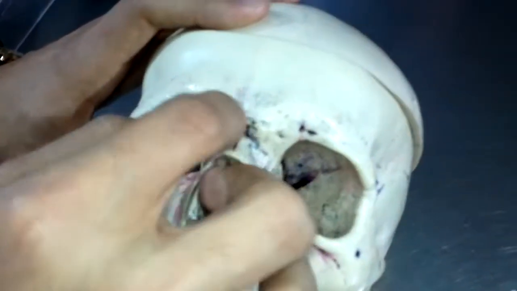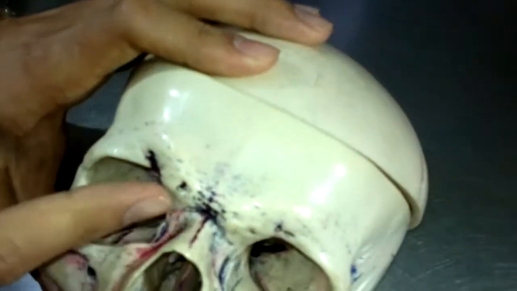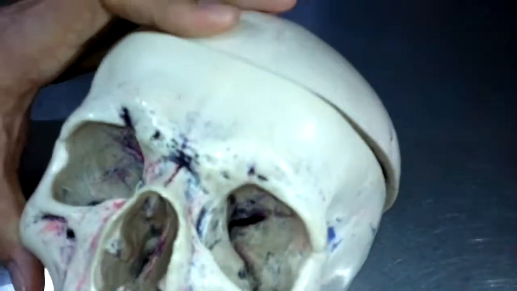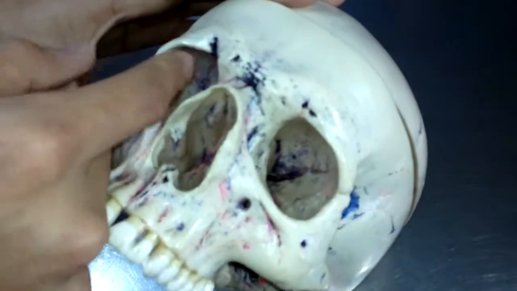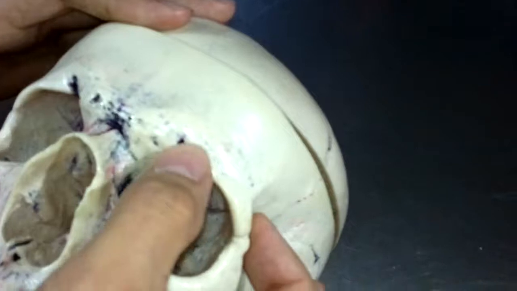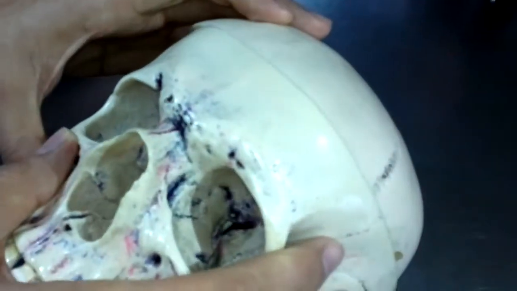In between them, this area is known as the glabella, and the junction of the nasal bones with this area is known as the nasion. The blue line is the nasion. Here the glabella and the supraciliary arches. We can also see the supraorbital notches, sometimes called foramen. In this case, it's a foramen. So this is about the frontal bone.